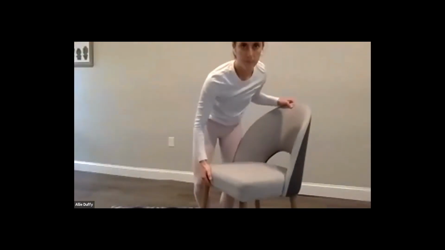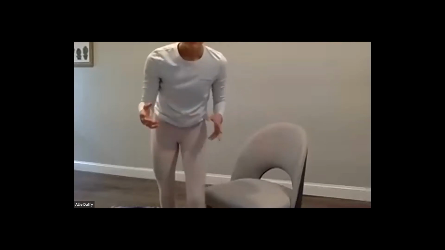I want to talk a little bit about ergonomics for a moment. So I'm going to bring out my chair here. And one thing I want to say quickly is you may have noticed we did not do a lot of formal stretching for our neck today. And there's a reason for that.